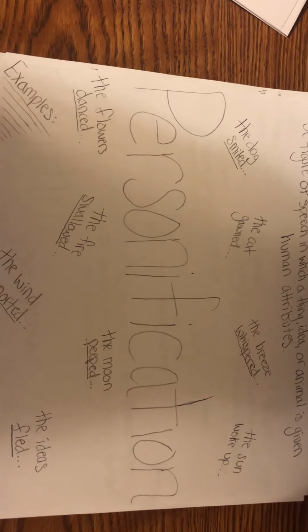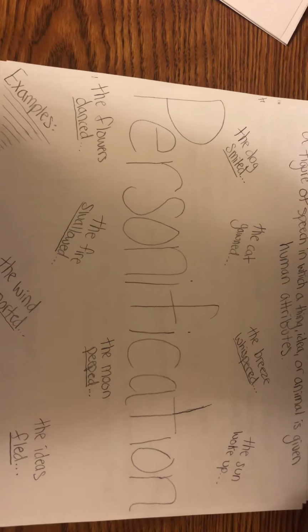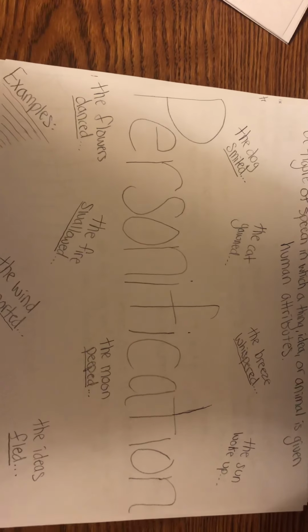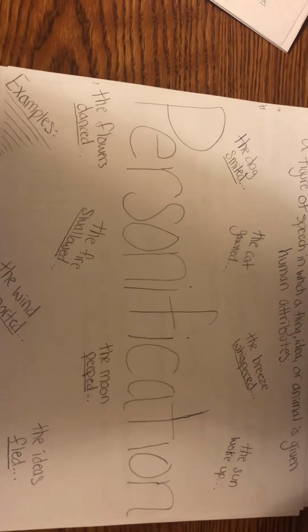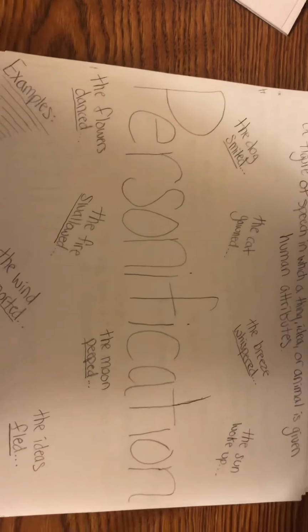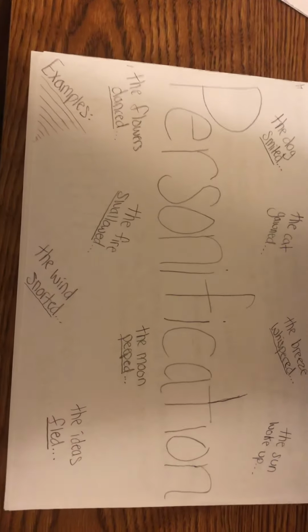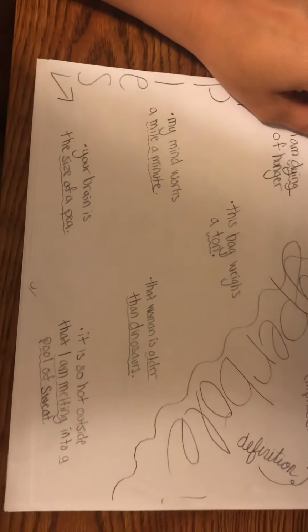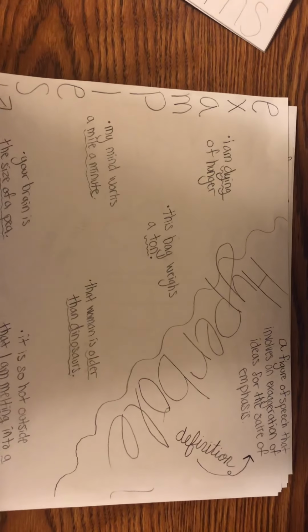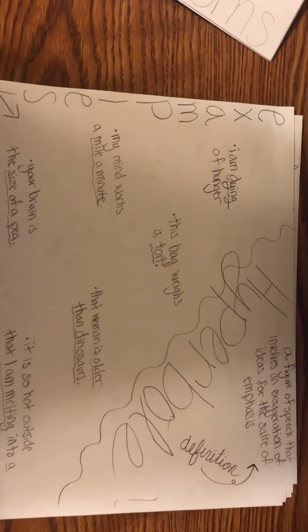The definition of personification is a figure of speech where a thing, idea, or animal is given attributes of a human. Some examples of this are, the sun woke up, the wind snorted, the cat yawned, the flowers danced. The next device is hyperbole. This is a figure of speech that involves exaggeration of ideas for the sake of emphasis of that idea.